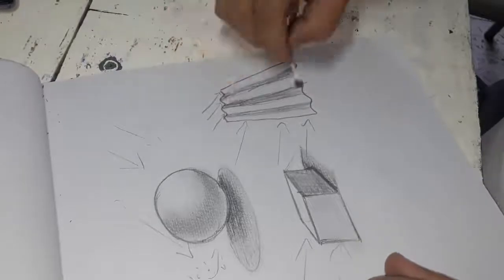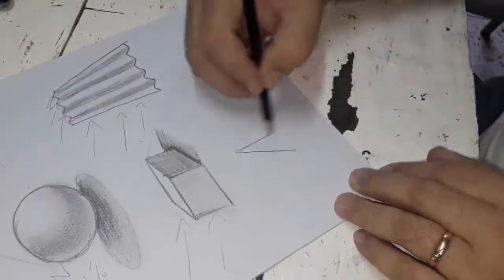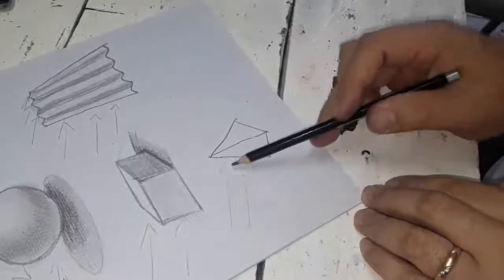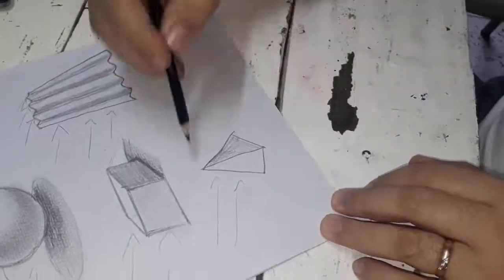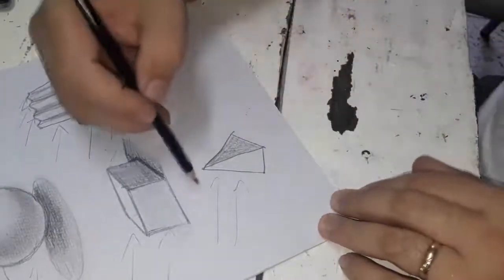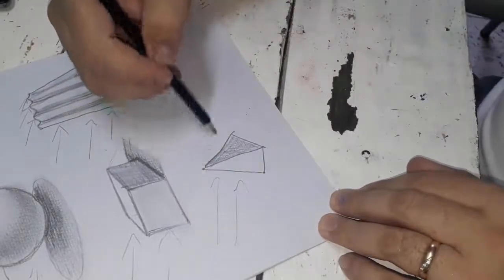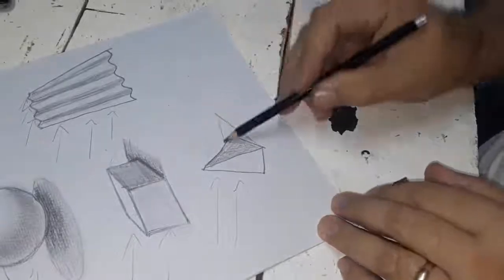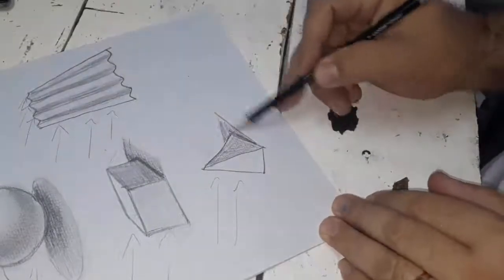Let's try with a triangle. It's a little bit easier because the light hits this side of the triangle and the opposite side is the dark side. But now the shadow reflects. We decide what's the direction where the light hits the object, and we have the shadow.